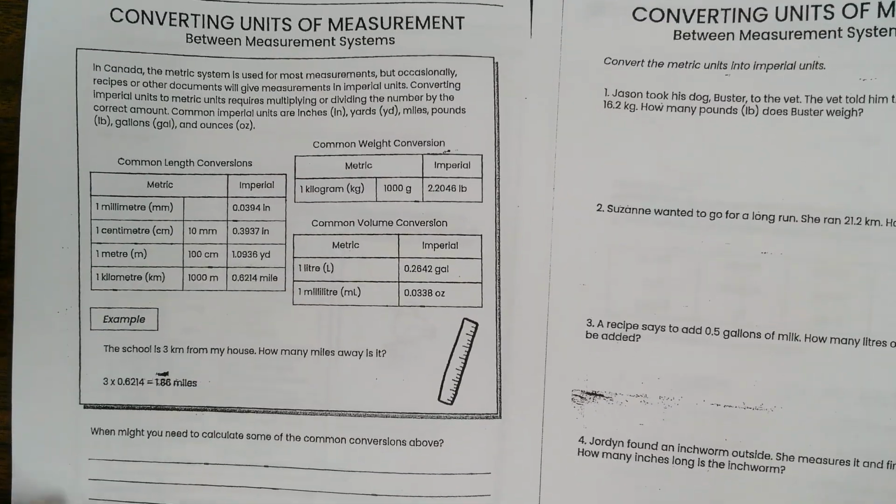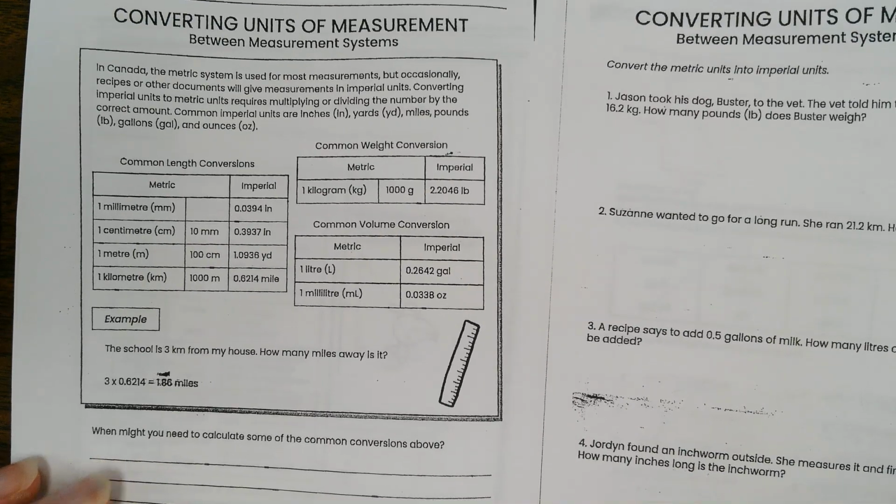All right, if you flip to the back side. Other than centimeters, millimeters, kilometers, we have imperial units as well. So those were metric. Why do we have metric and imperial? Do you guys know why? Which country uses imperial?